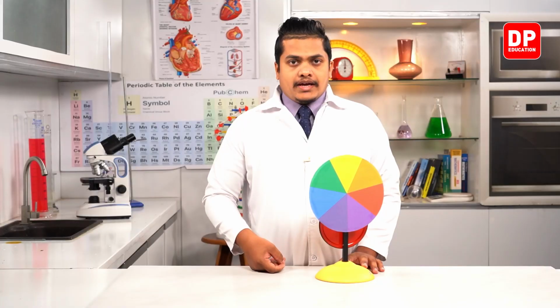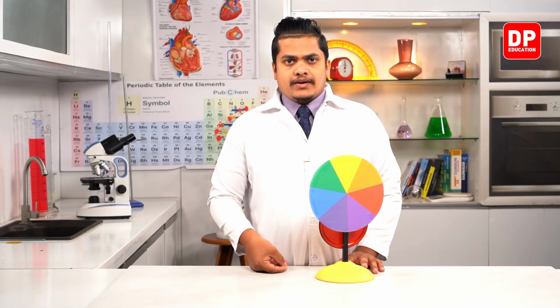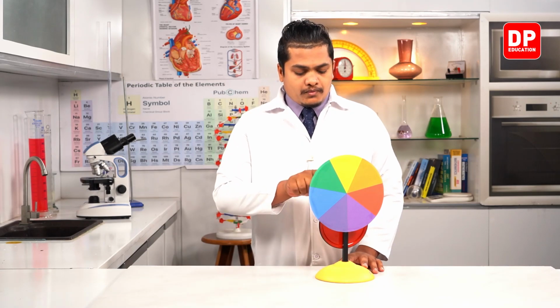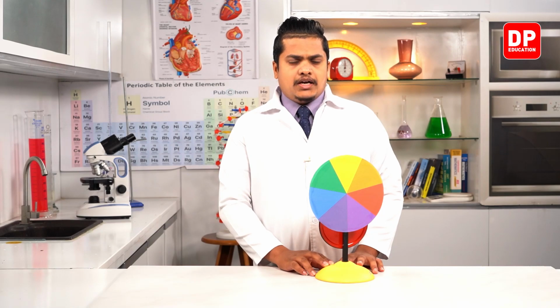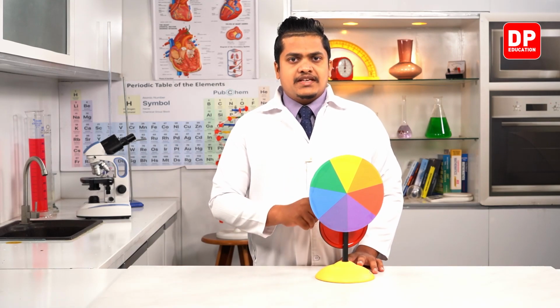He was the first person to introduce that white light is composed of 7 different colors like this. So these are the colors we identify in the rainbow. Now when I rotate the wheel of the Newton disc, you can observe the white color instead of these 7 colors.